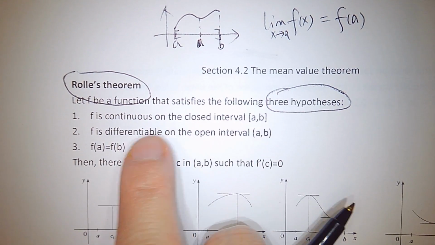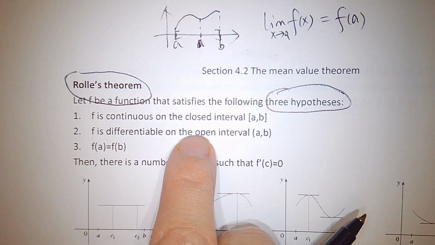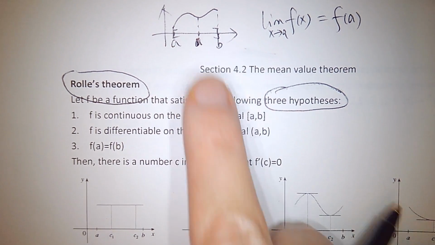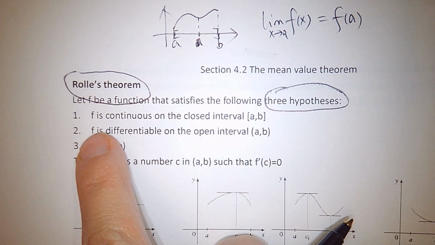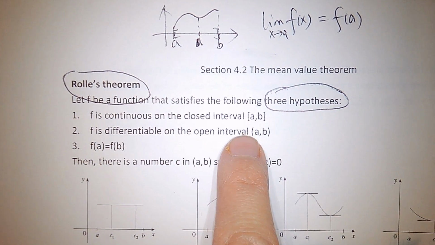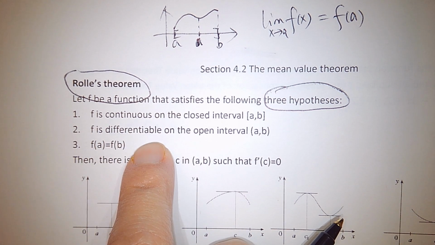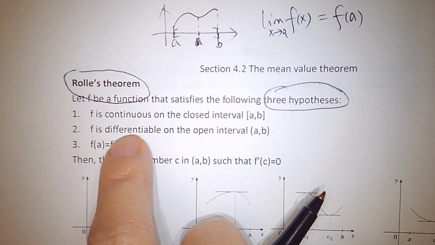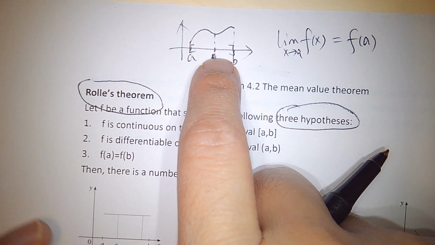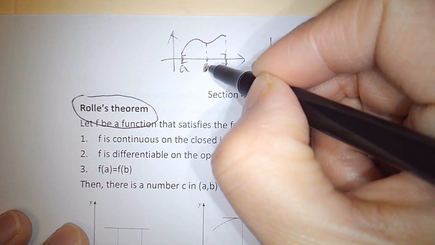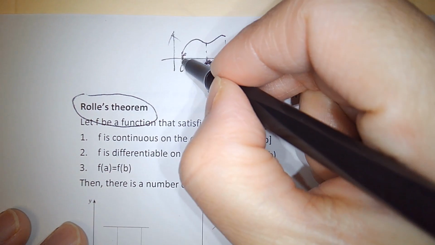First hypothesis. Second one, f is differentiable on the open interval a and b. You see, they get rid of the endpoints from that interval. How do you understand a function is differentiable on the interval? If f is differentiable on the interval, that means f is differentiable at every single point in that interval. Say this is a number c between a and b, now open interval.